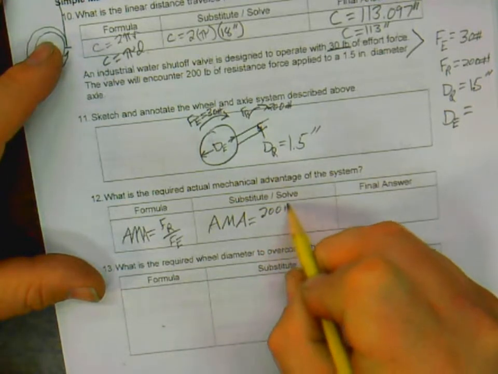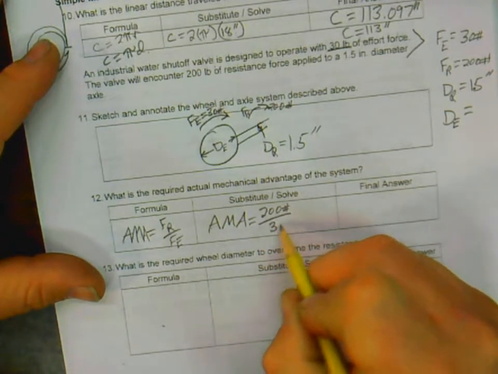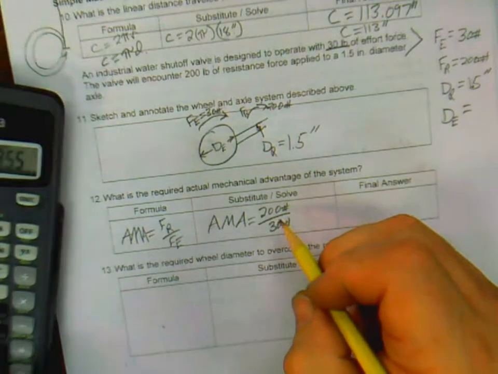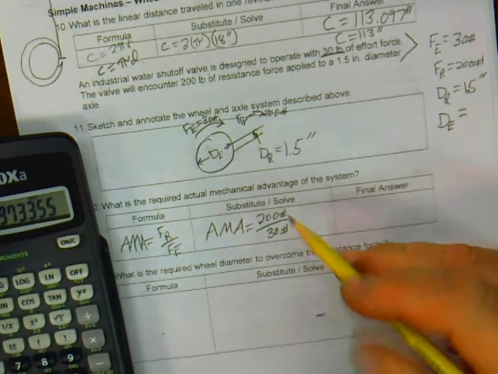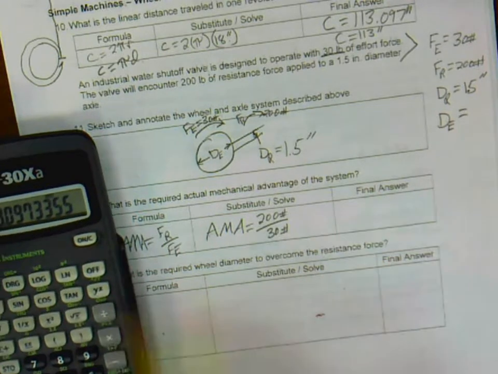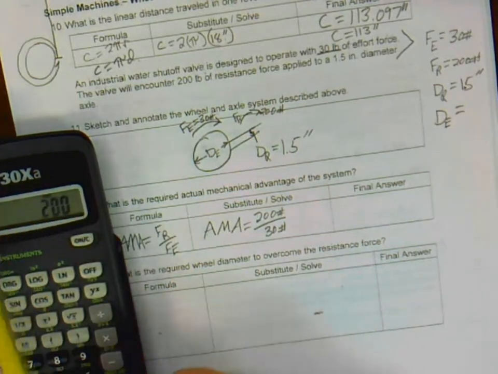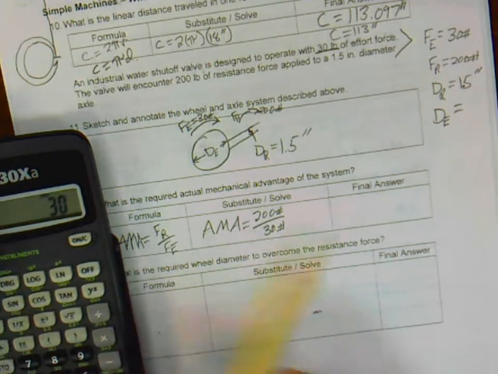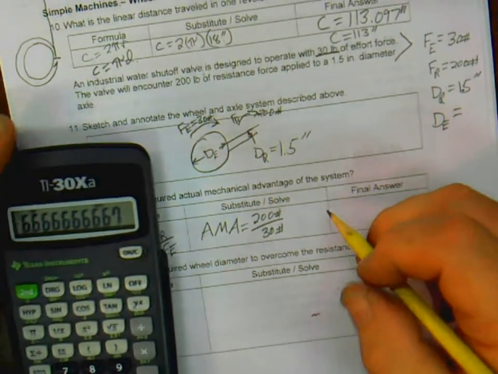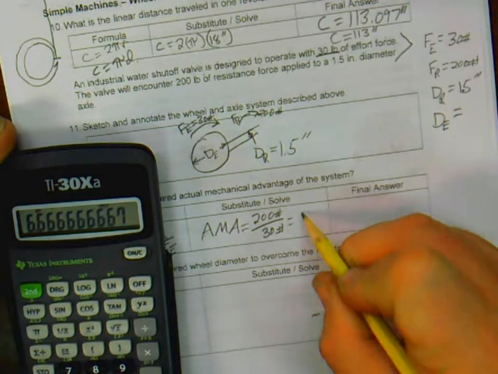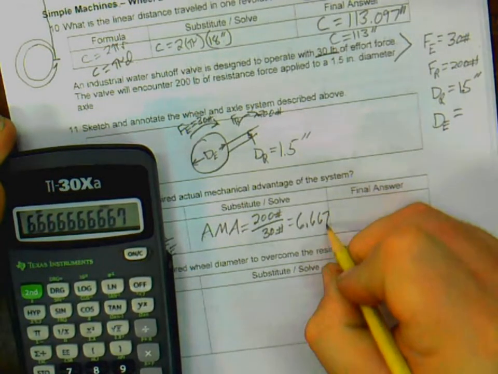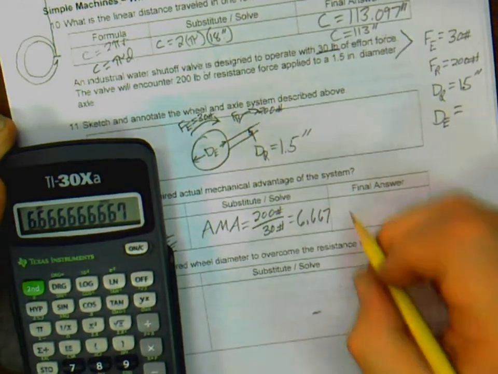So we're going to be left with no units, which makes sense because mechanical advantage shouldn't have any type of unit on it. And we are getting a mechanical advantage of 6.666 repeating, or 6.667. So our actual mechanical advantage here is 6.667. So problem number 13, what is the required wheel diameter to overcome the resistance force?